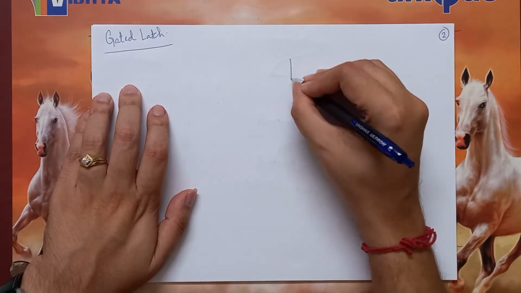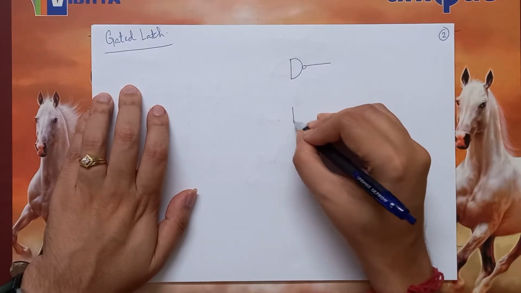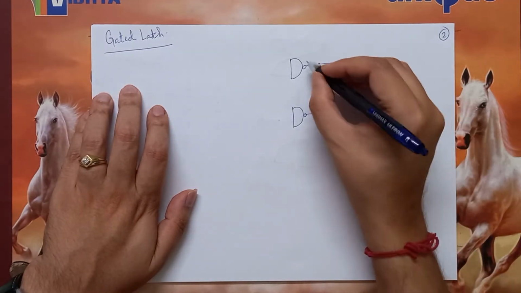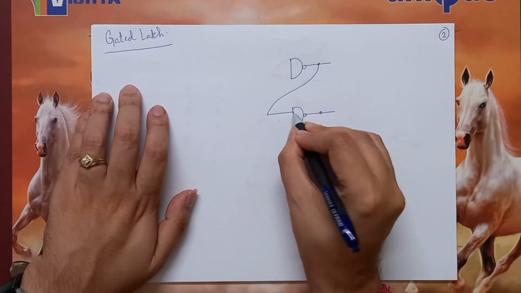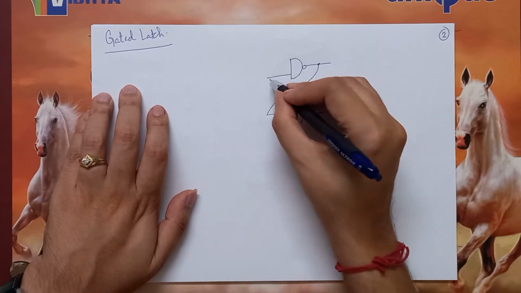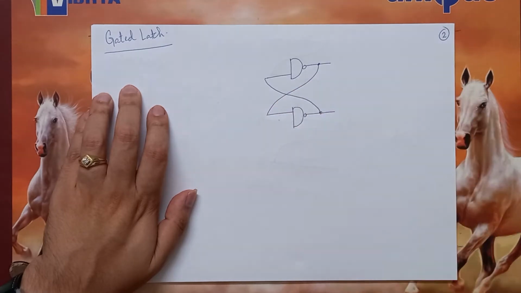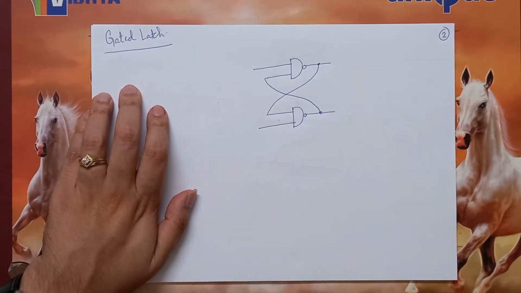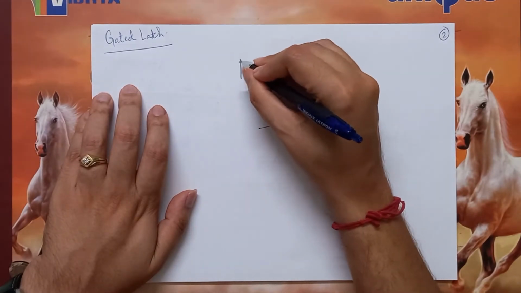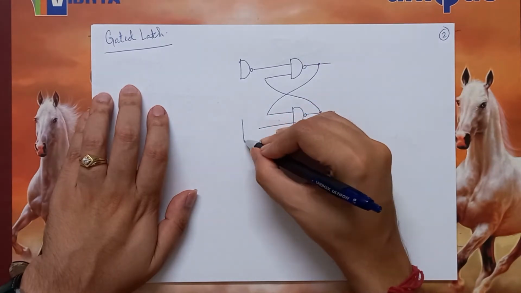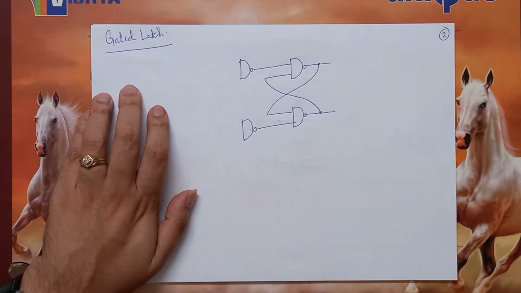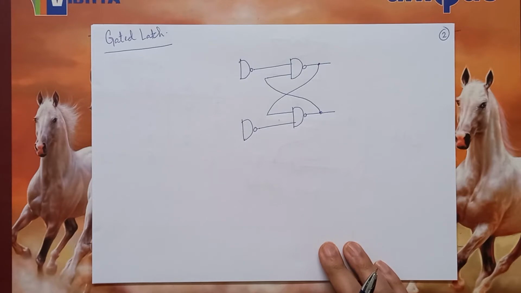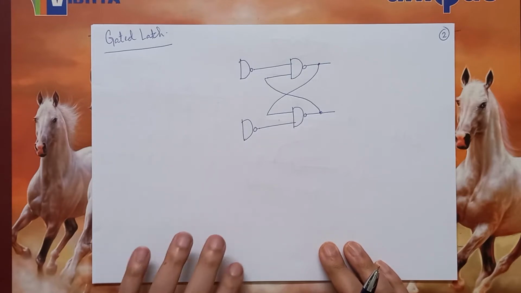So we take the basic latch and draw it the way it is, except now we have an additional NAND gate at every input.